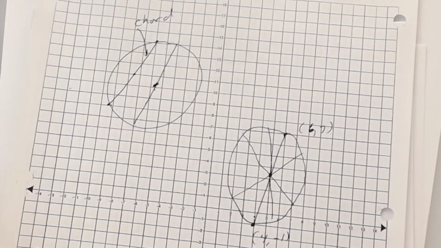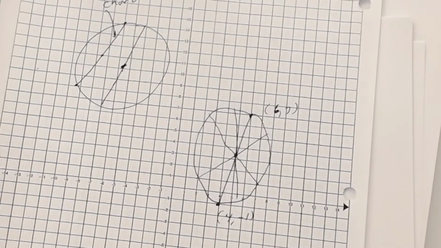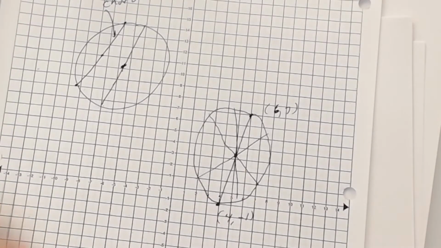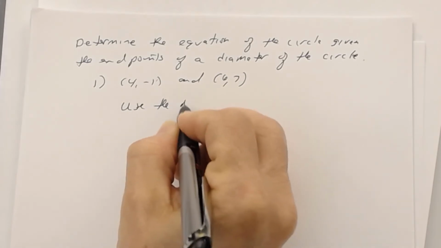Now, how can I find the center using this diameter right here? Find the midpoint. In one of the worksheets, you had to find the midpoint, right? So to find the center, use the midpoint formula.